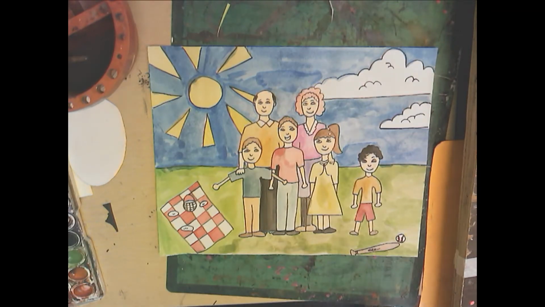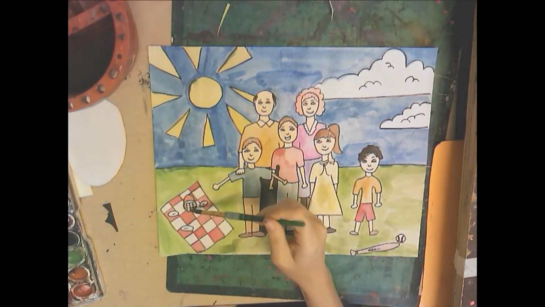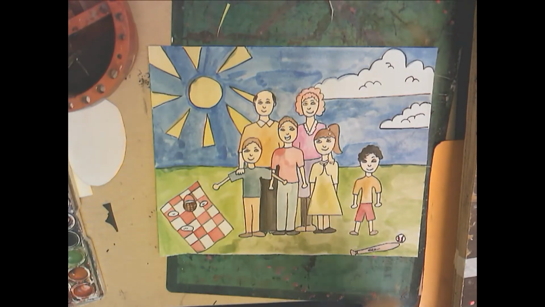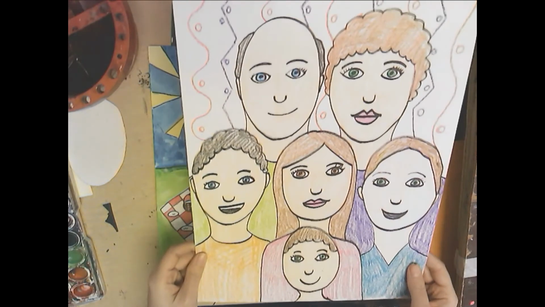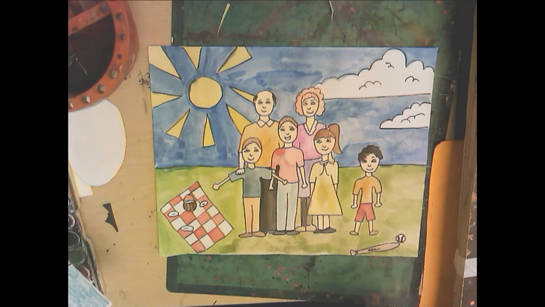So here is my family portrait all complete, the one that I painted with watercolor paint, and I drew us in an environment, something we used to enjoy when I was growing up. We liked to go outside and have picnics and play baseball and eat lunch. And then again, here's the other kind you can do of just the faces of the people of your family. This one I did all with crayon, this one I did with crayon and watercolor paint.